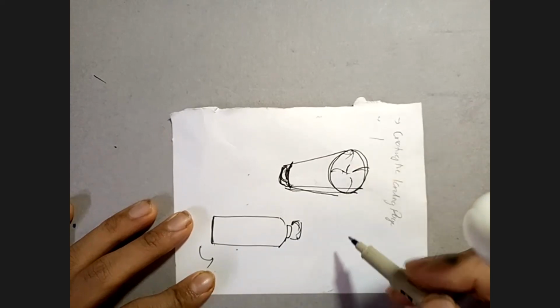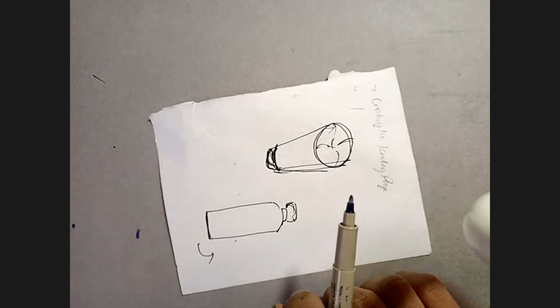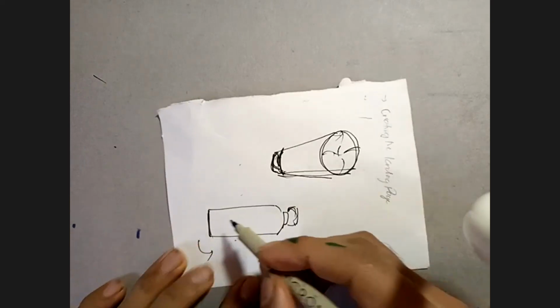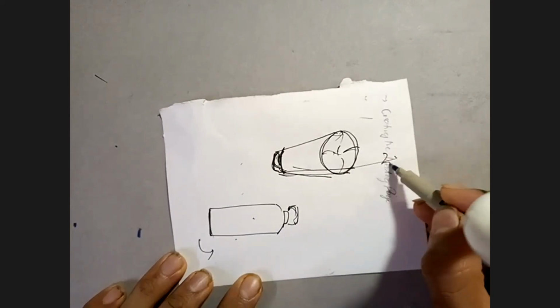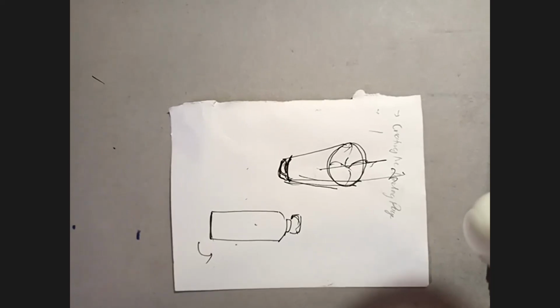It's about how you view it. Right. It's all about the eye level. Here the eye level is on the top. Here the eye level is to the side. That's it.